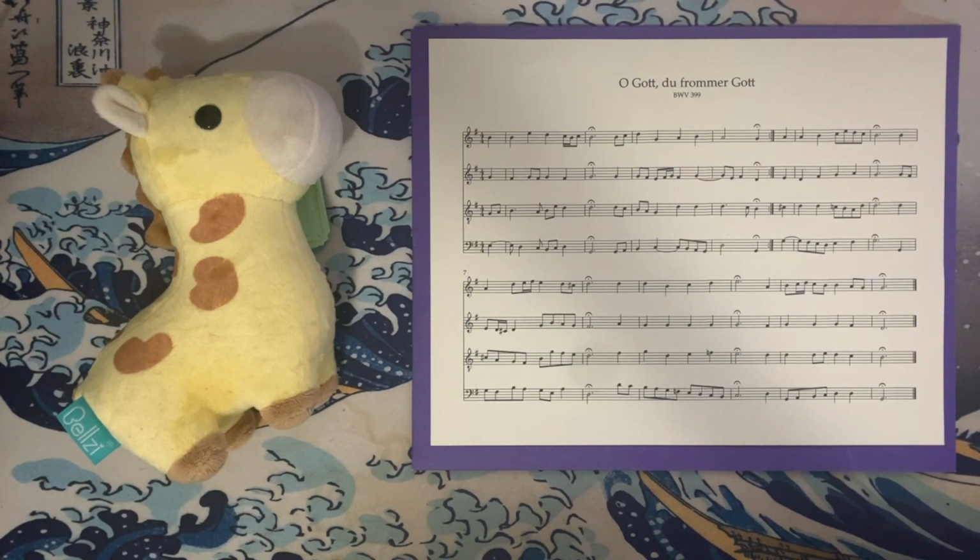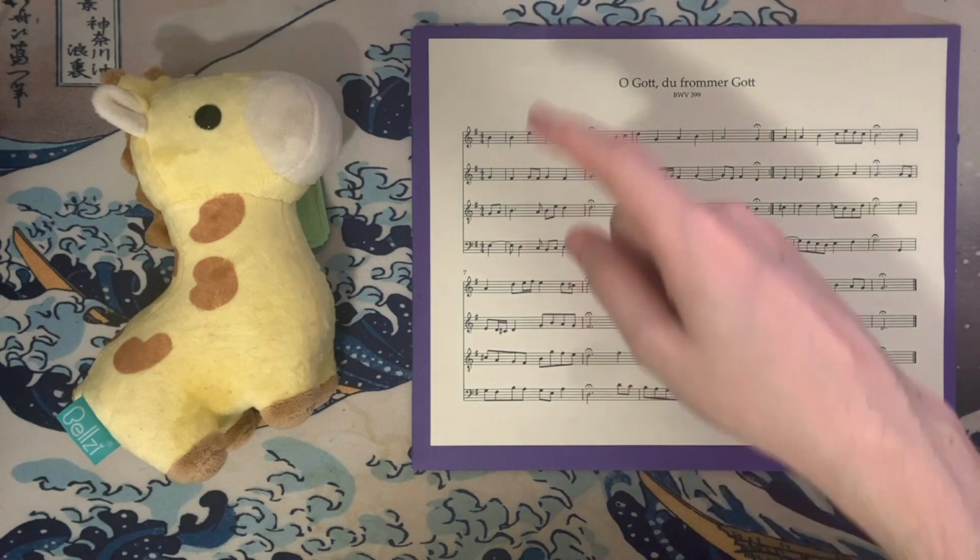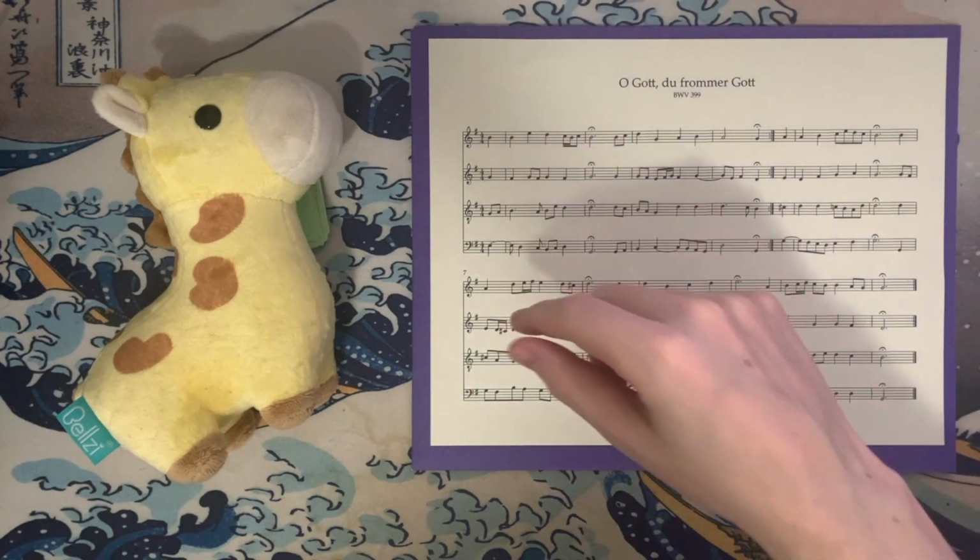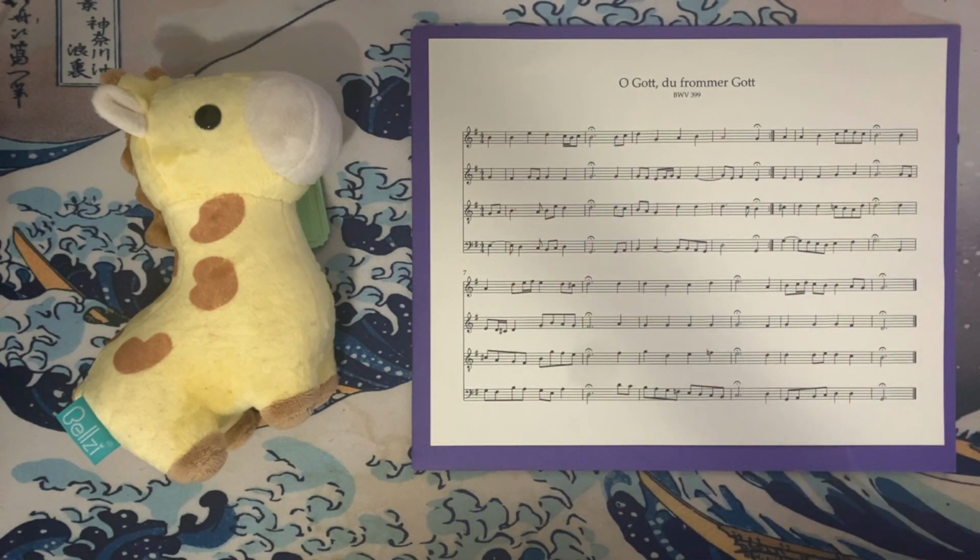Bach's chorale harmonizations. Today we're looking at another rendition of O Gott, Du fromme Gott, which translates to, O God, you righteous God. Fairly straightforward chorale, a couple of quirks here and there, but we're just going to hop right into the analysis. So one sharp in the key signature, we start on E minor, we end on G major.